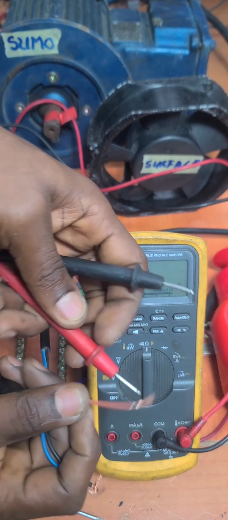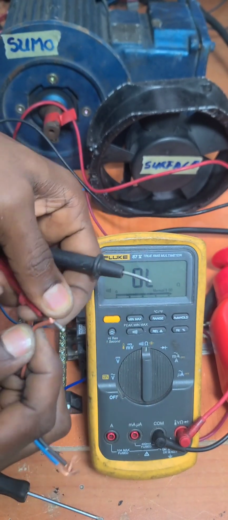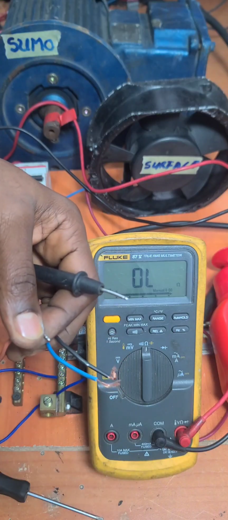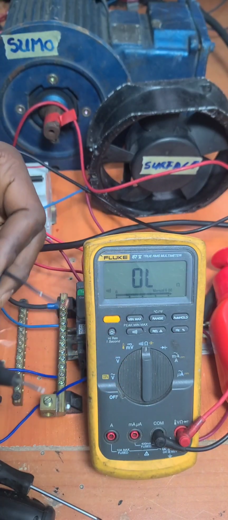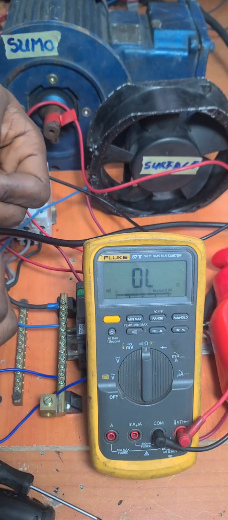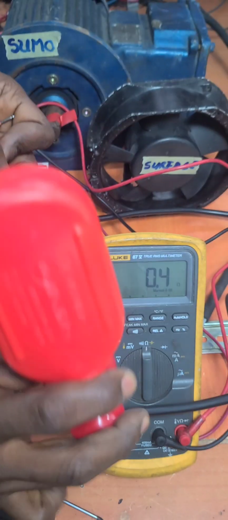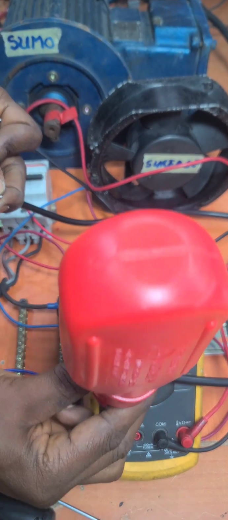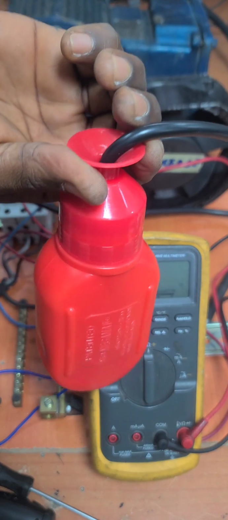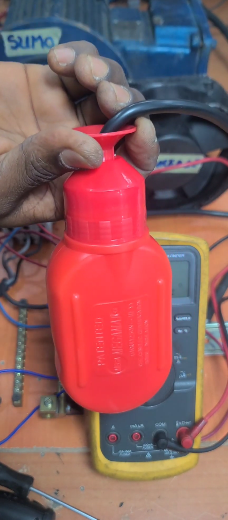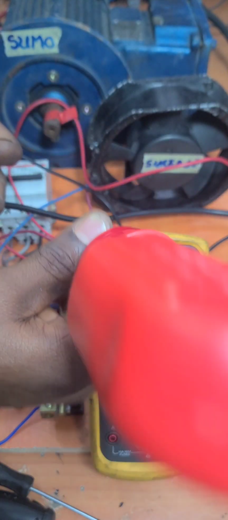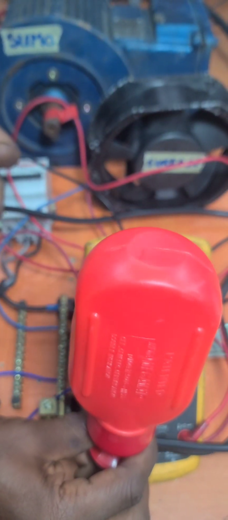So this one serves as the common terminal of the float switch. All right. And looking at the position of this float switch, it is on the high level. This is on the high level because it is pointing up. So when I turn it down, you see that beep will stop. And when I face it up again, the beep will start.